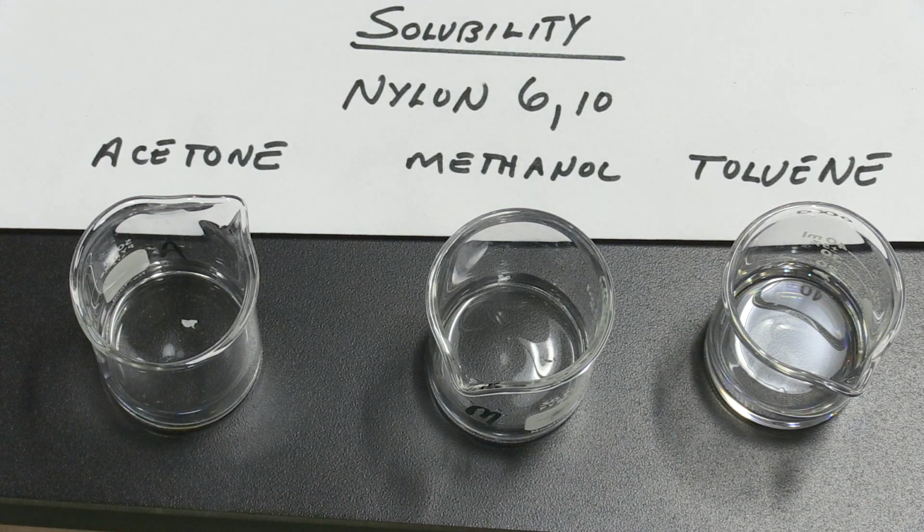Okay, we put a small segment of nylon 610 in each of the three solvents respectively, the acetone, methanol, and toluene. After a few minutes, we observed the particle that's there.